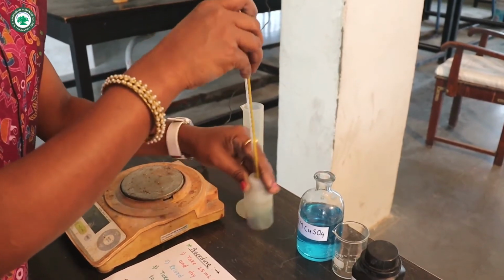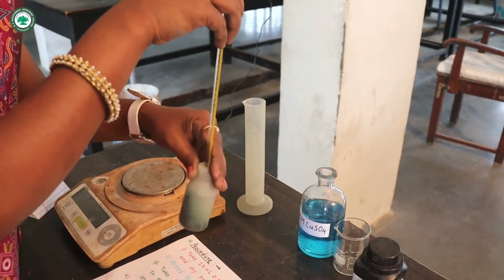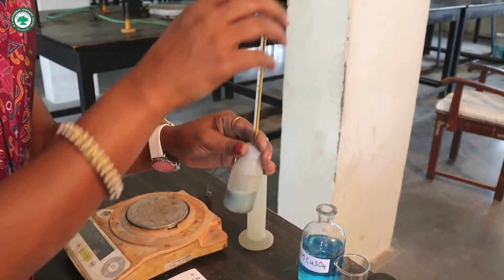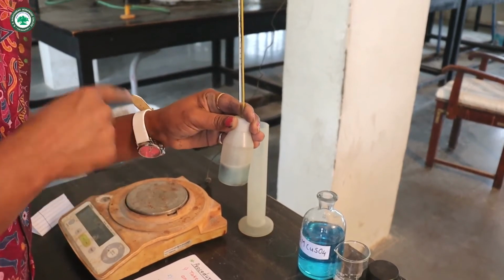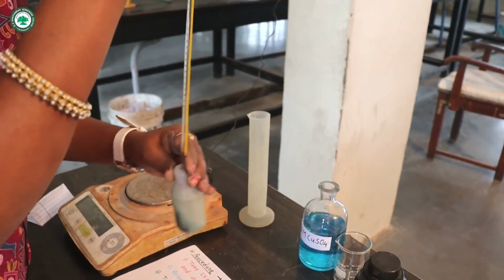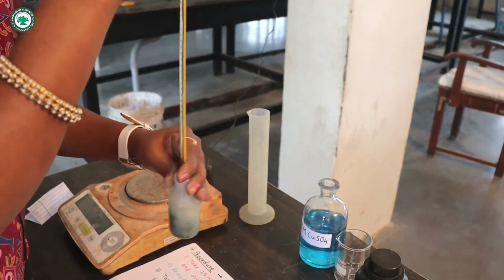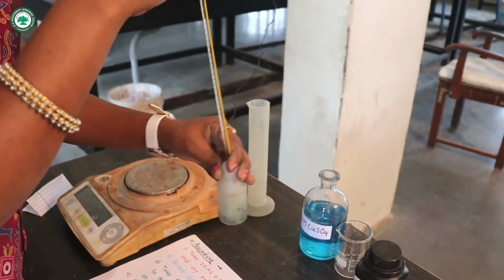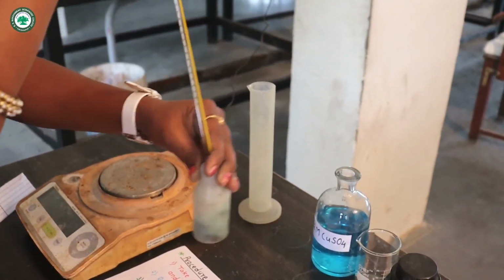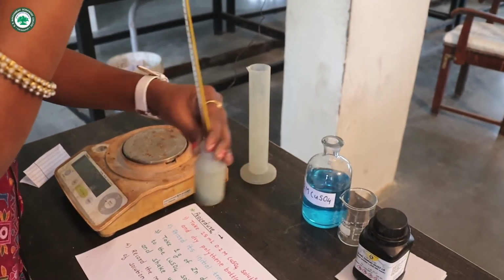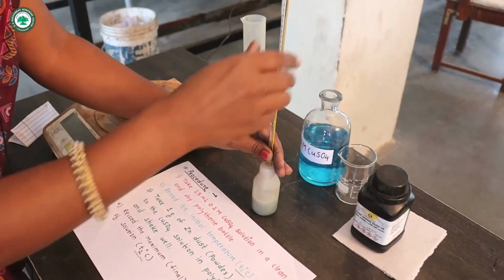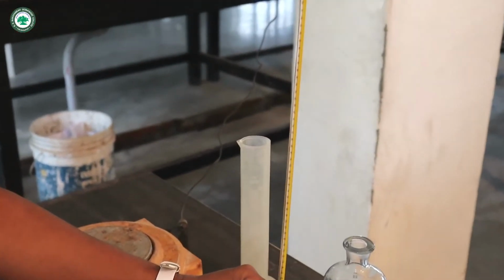Here zinc displaces copper from copper sulfate solution. Then how to identify that displacement has happened? Because here the copper sulfate solution is blue in color. When zinc is added to this copper sulfate solution, then the solution becomes colorless. Now here shaking is necessary, because only after well shaking will the displacement reaction happen. Now when the solution becomes colorless, then record the maximum temperature attained on the thermometer.